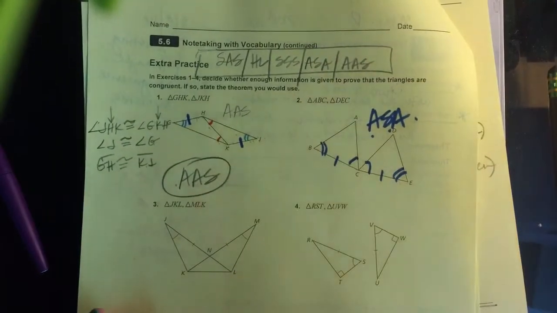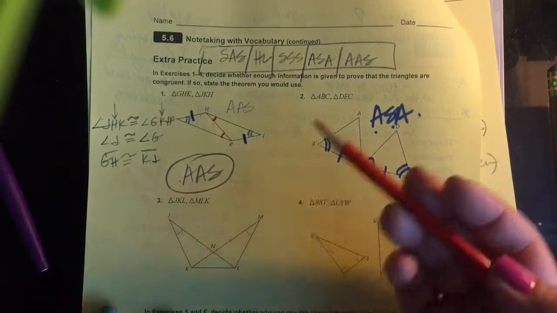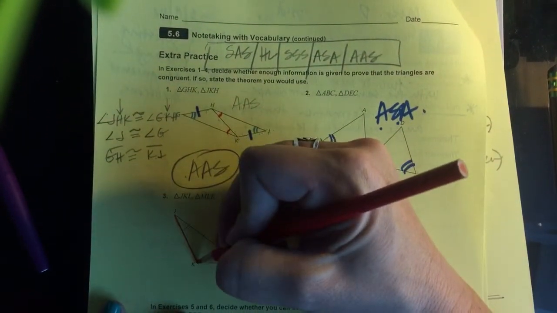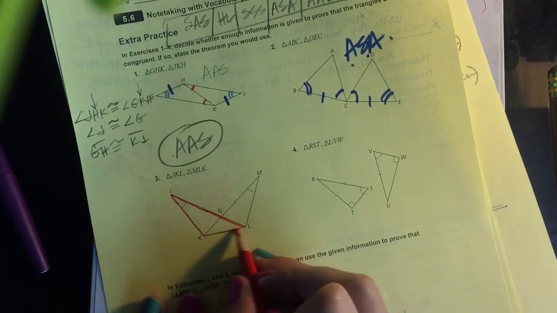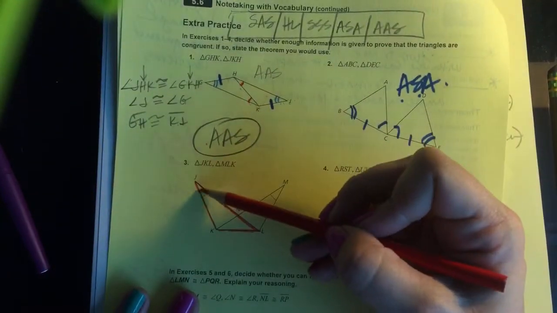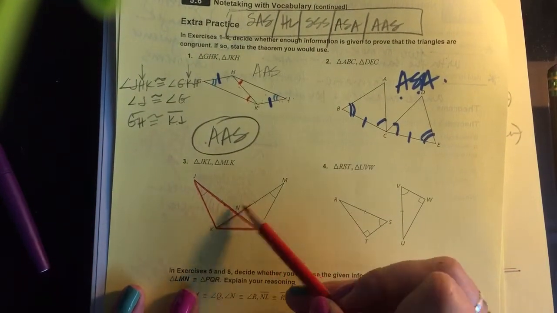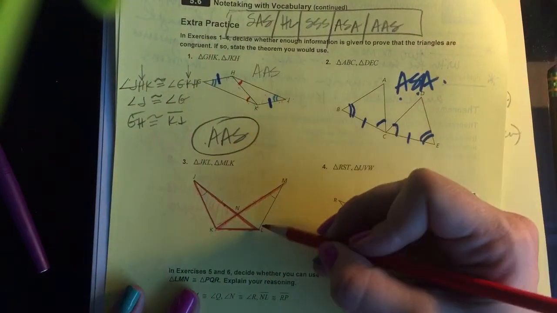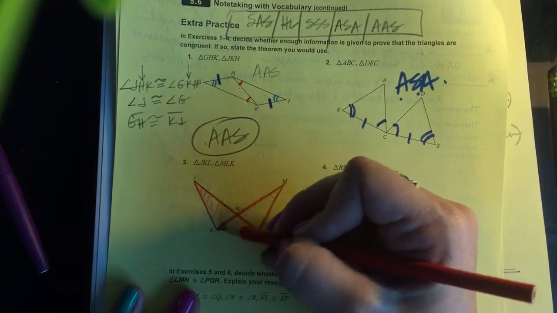Now, in this one, I'm looking at 3. I'm kind of getting a little bit ahead here. Let's see. JKL. Okay, I'm going to take my colored pencil, and I'm just going to highlight the 2 triangles that they're talking about. So it's this one, and then MLK. So these bigger ones, that I'm highlighting.